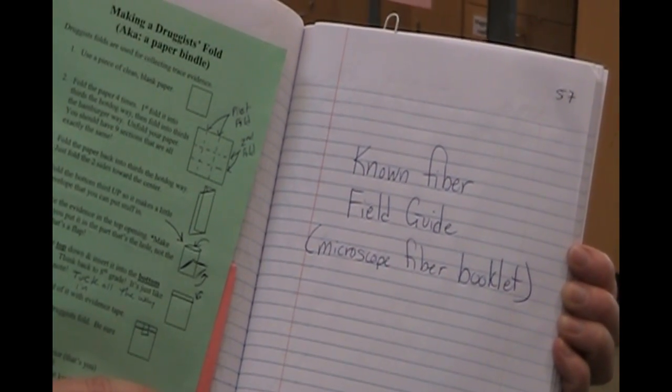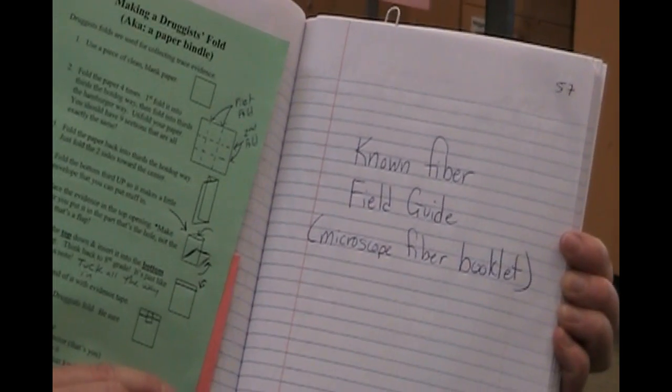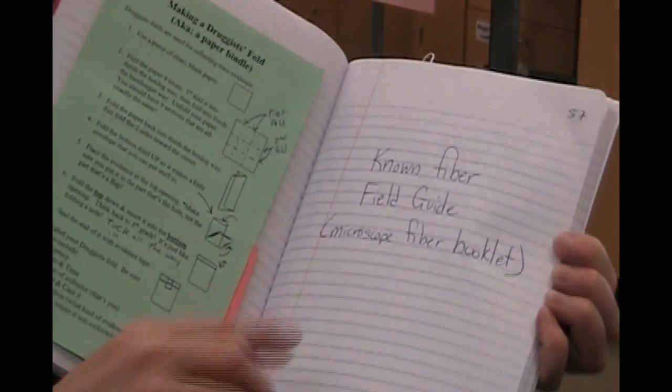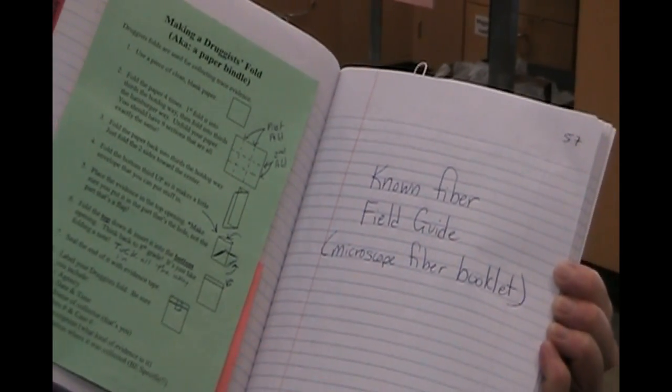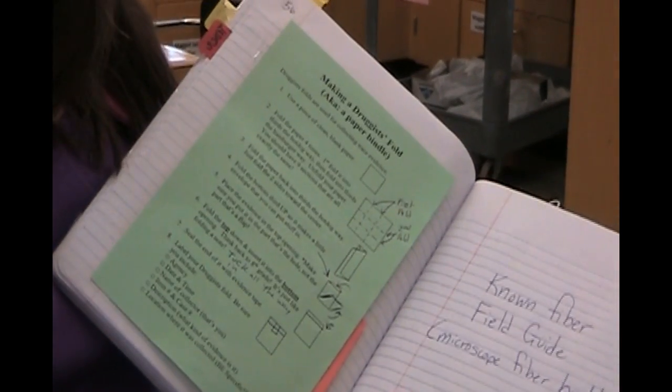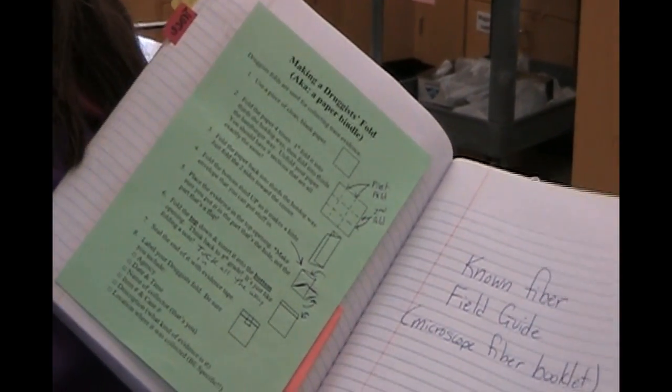Leave it there for just a minute so they can write it down. You can pause here so that you can write this in your lab book. This is page 57 if you're matching my pages. Now, you have a page saved for your booklet. We're going to go to our next right-hand page.